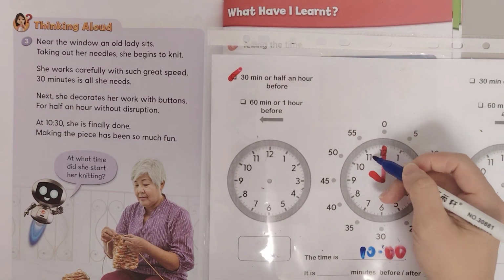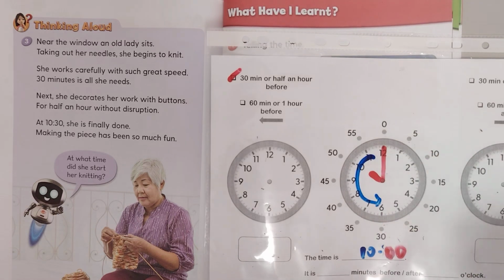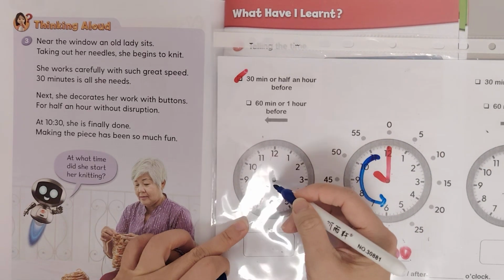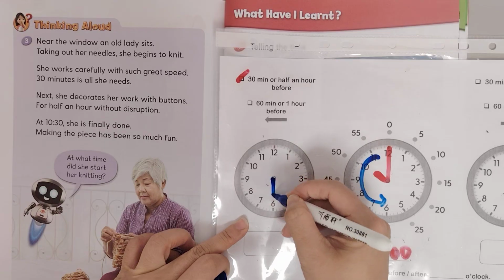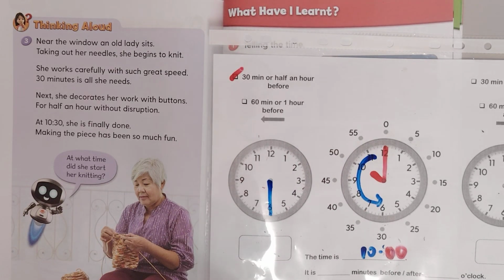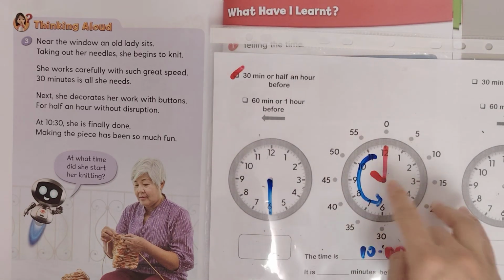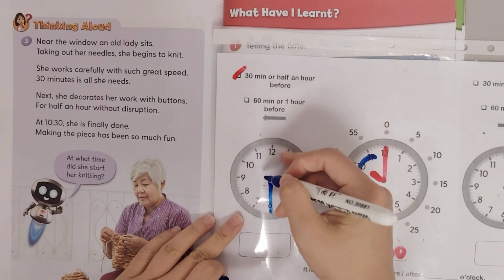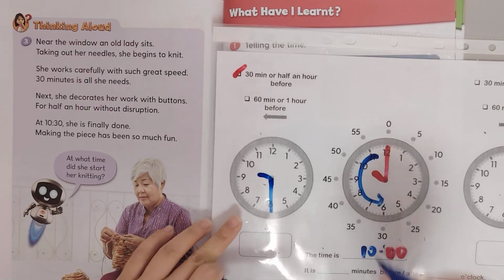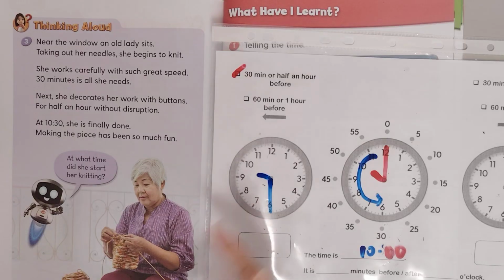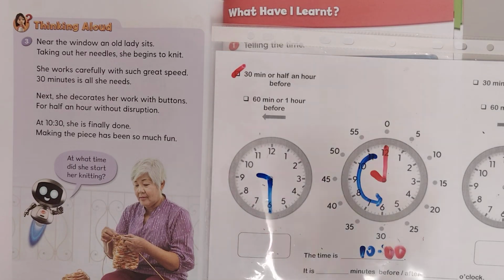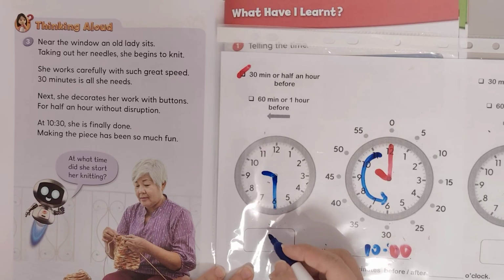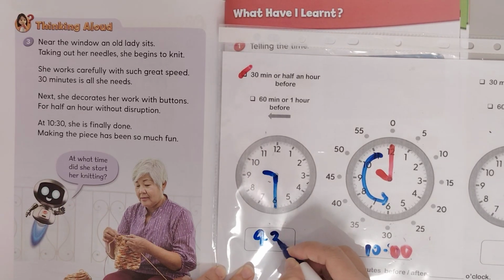So my minute hand moves back half an hour, 30 minutes here, to be pointing at 6. What about the hour hand? It will have moved backwards to between 9 and 10. So the old lady started knitting actually at 9:30.